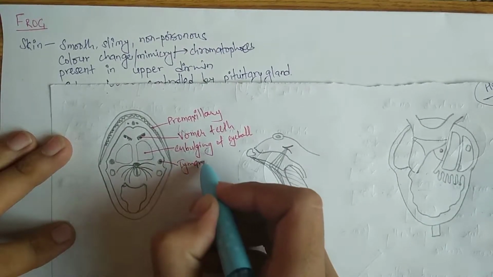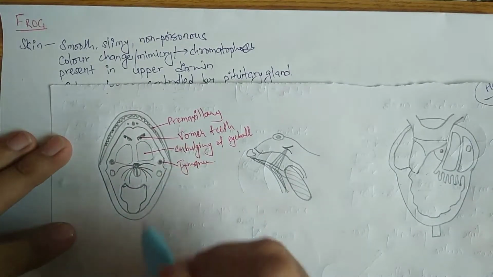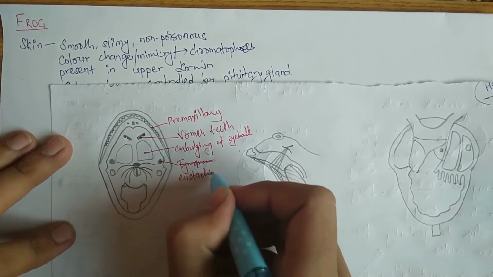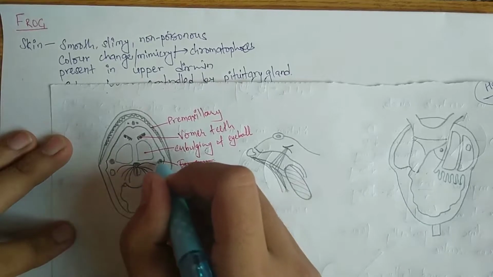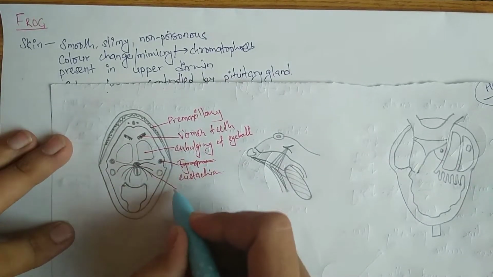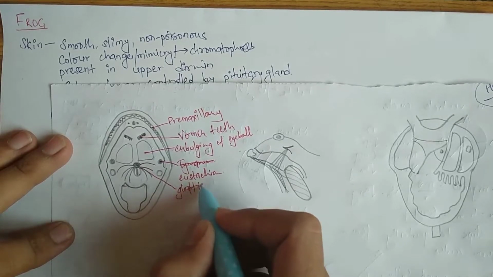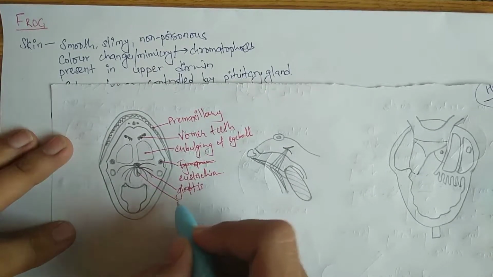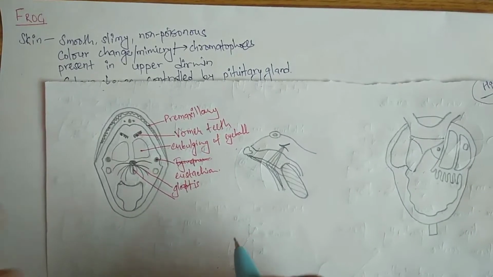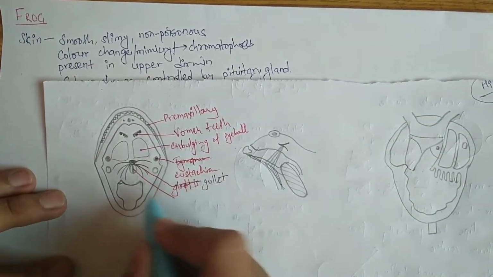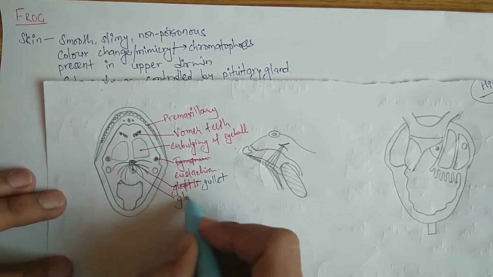Tympanum, eustachian opening or opening of the eustachian tube. Glottis and gullet. This is the gullet and this one is the glottis.